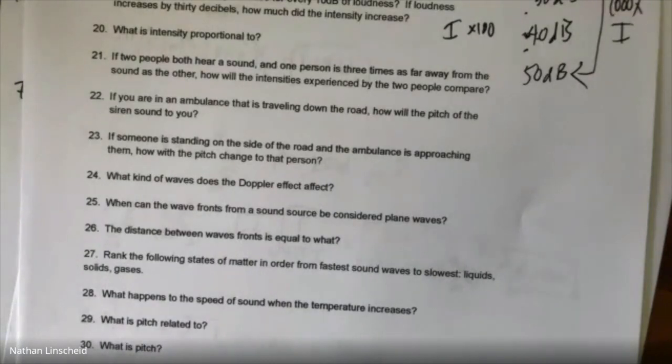Number 24, what kind of waves does the Doppler effect affect? The answer is all kinds of waves: light waves, gravity waves, sound waves, water waves. They all can exhibit the Doppler effect.